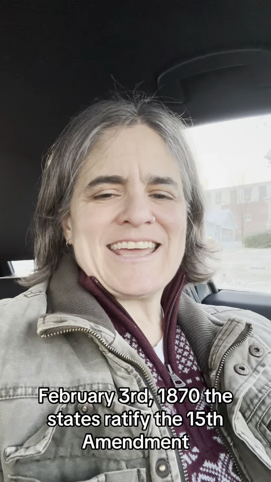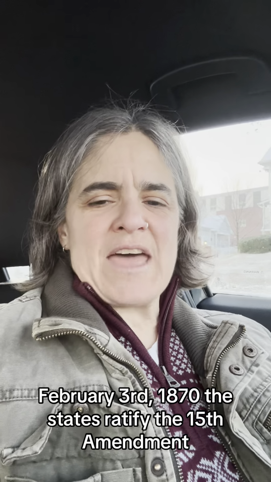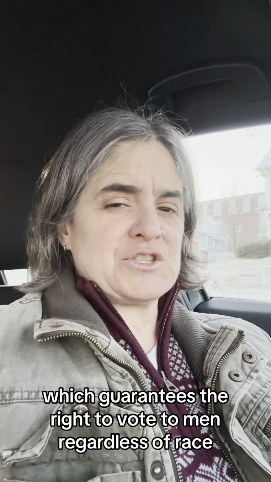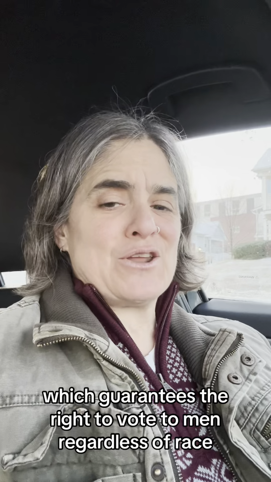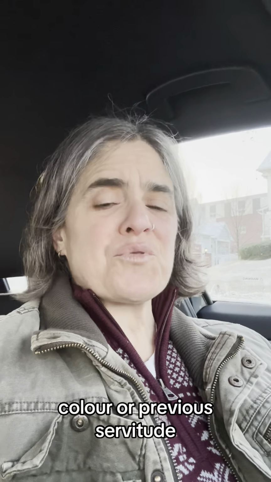February 3rd, 1870, the states ratify the 15th Amendment, which guarantees the right to vote to men regardless of race, color, or previous servitude. In essence, this is the amendment that gave former slaves the right to vote. The Civil War ended in 1865.